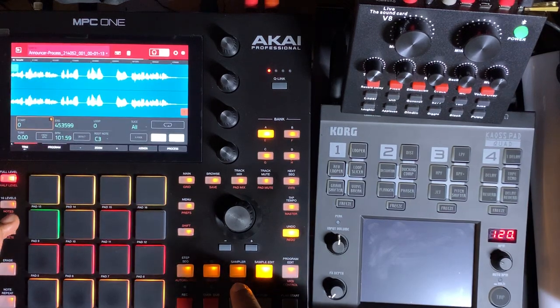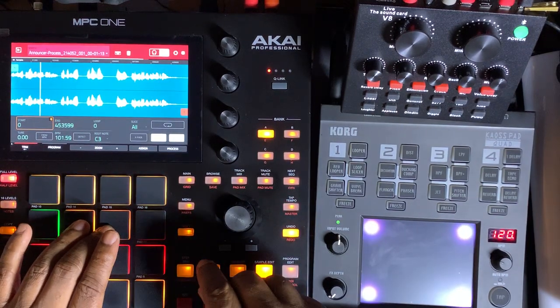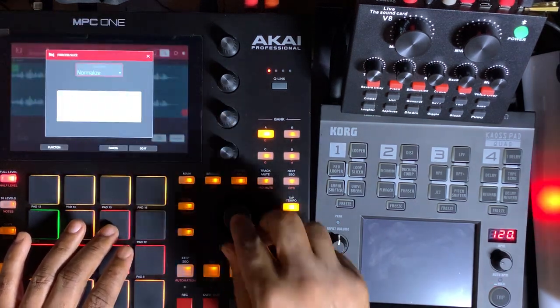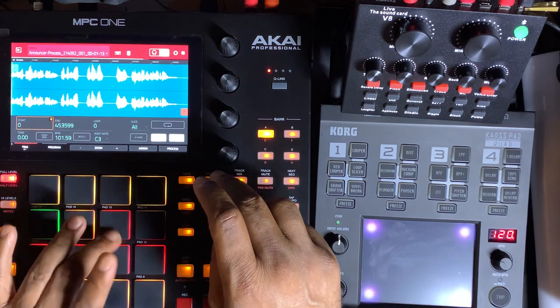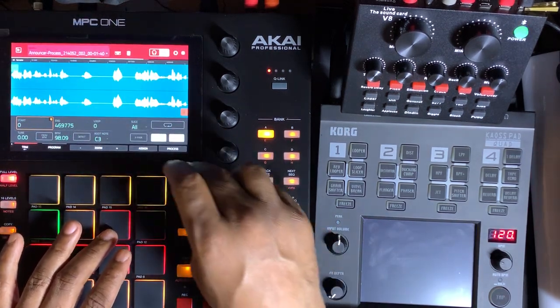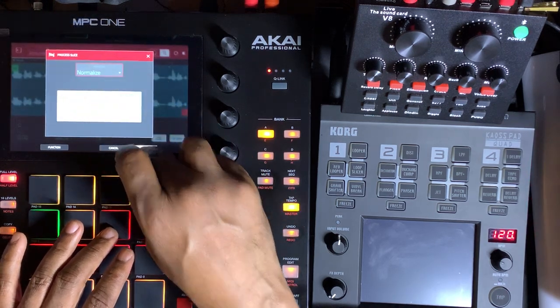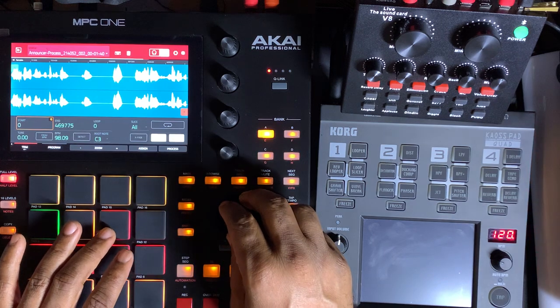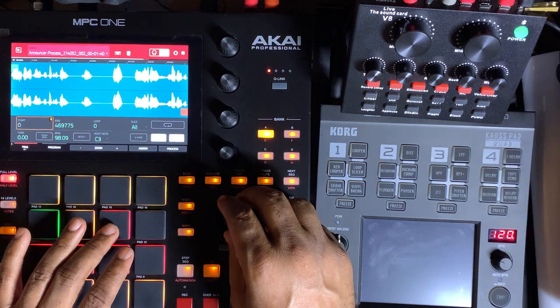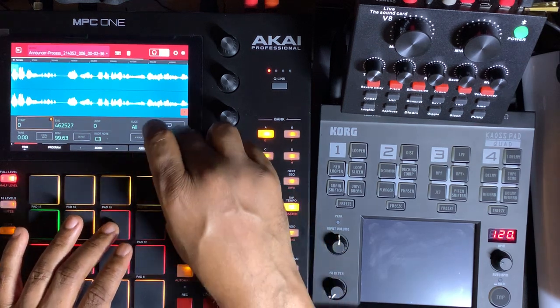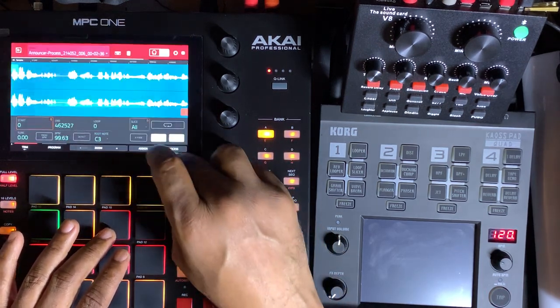Sample edit, process, normalize. Do it. That's the first one. Second one, process, do it. I think one of these does all of them, or you can select multiple, but I'm going to just do it manually because now I'm starting to get pretty complicated.